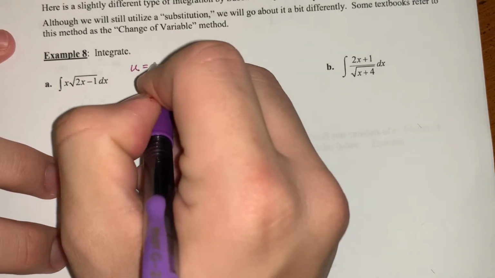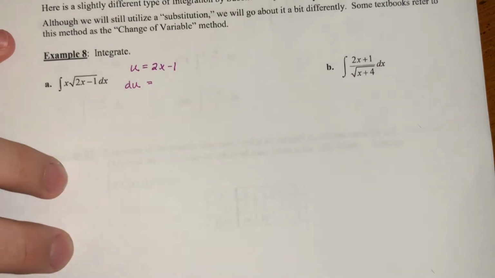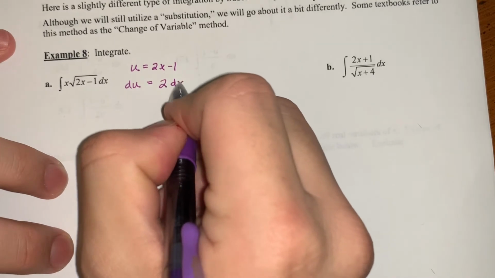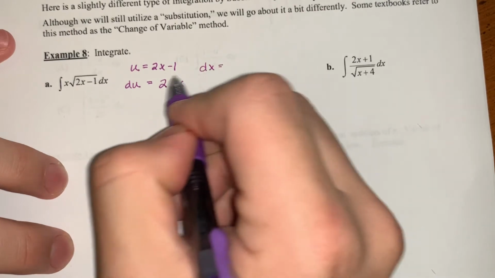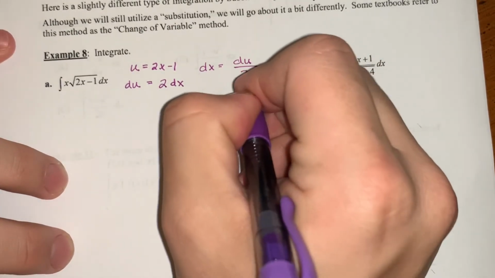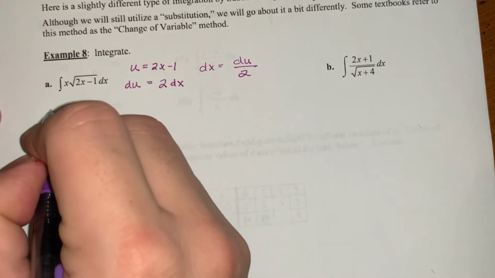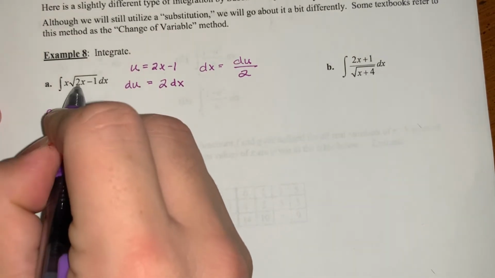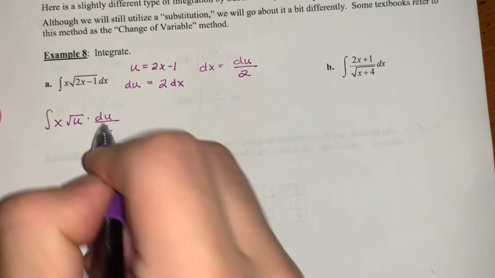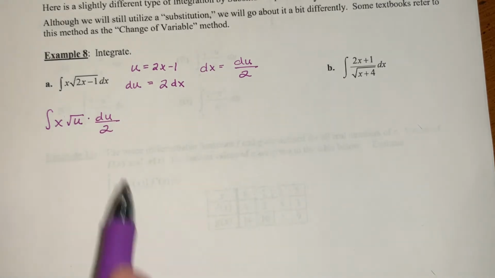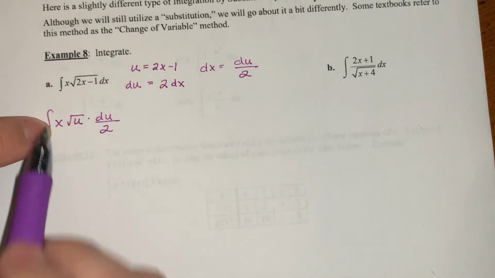We have u is equal to 2x minus 1. du is equal to 2 dx, right? I can get dx by itself by doing du divided by 2, okay? And let's go ahead and do our substitution. So then we have the integral of x times the square root of 2x minus 1 is now u times du over 2. So you see a problem here. We have a term on the outside that still does not cancel.